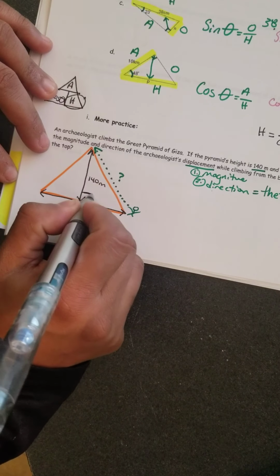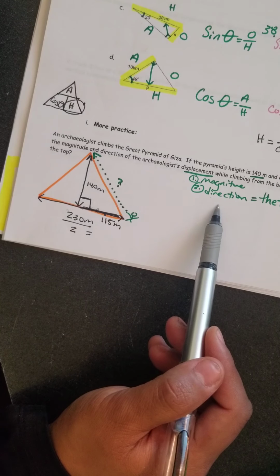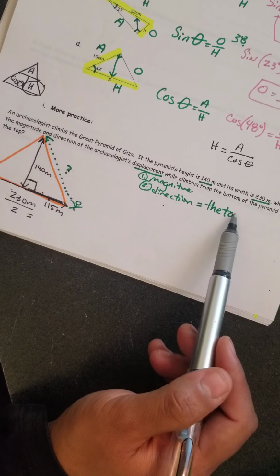So do you see that they gave me this leg and they gave me this leg? So I got 2 legs. I need to find this leg. Okay, well, we can do that. How would we find that leg if I've got this leg and this leg? Hopefully your brain is already going to Pythagorean theorem. You're absolutely correct. But how do you find direction, or how do you find the theta?